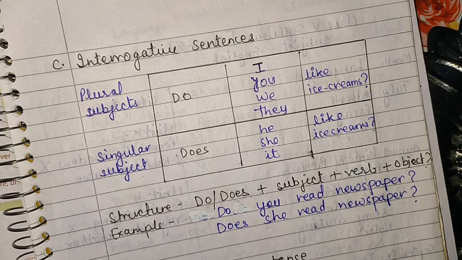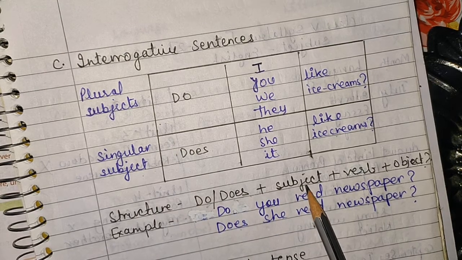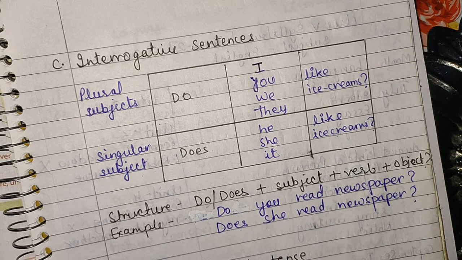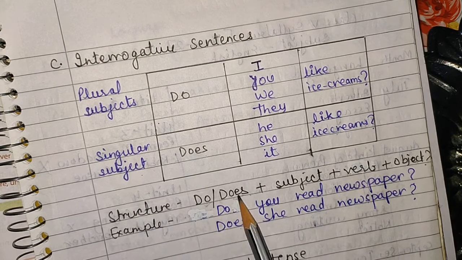In the negative sentence we were having subject plus do not or does not. This is your interrogative sentence, not your negative sentence, so we will remove the word not from that structure, and we will just keep do and does with us.